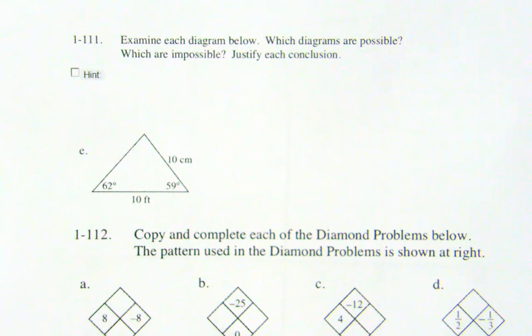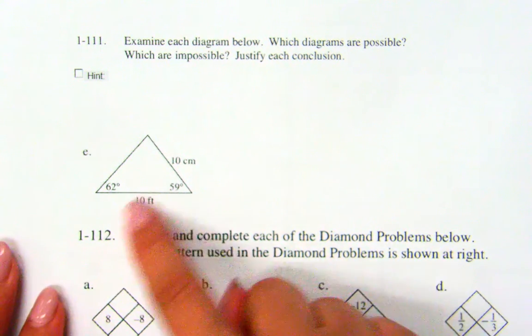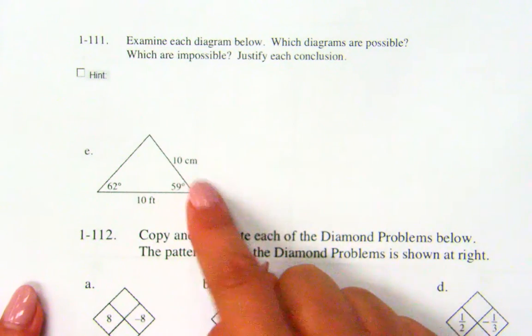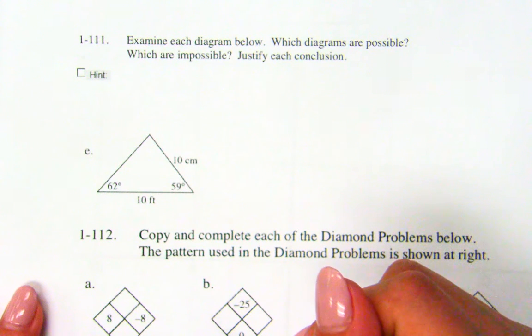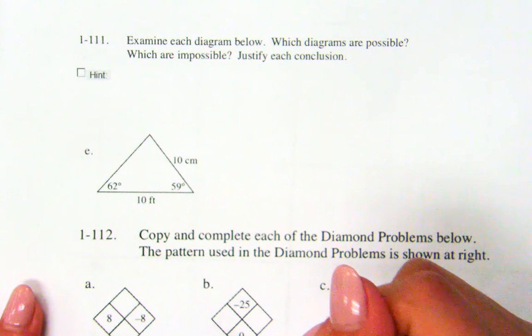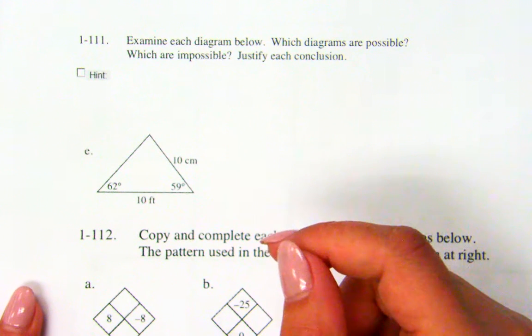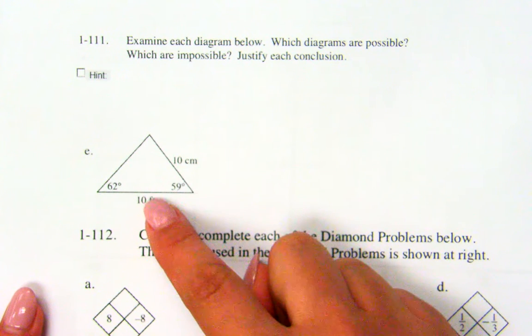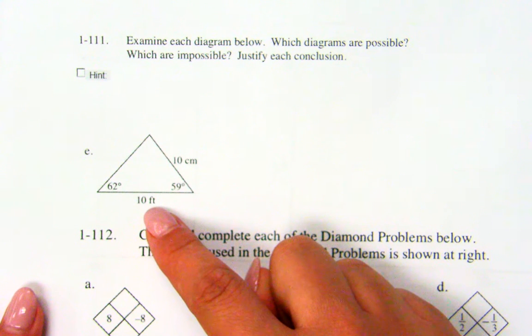Okay. Now on problem E, I'm going to work this really quickly just because it's kind of fun. You have 10 feet, 10 centimeters, so you need to watch for that, okay? So 10 centimeters is obviously smaller than 10 feet, even though they're both 10.